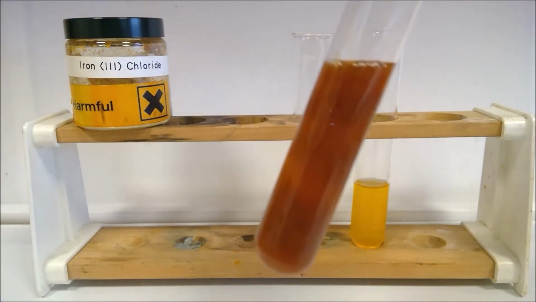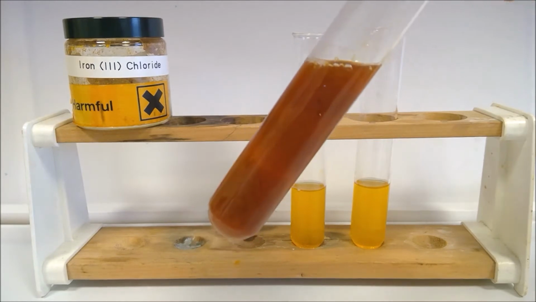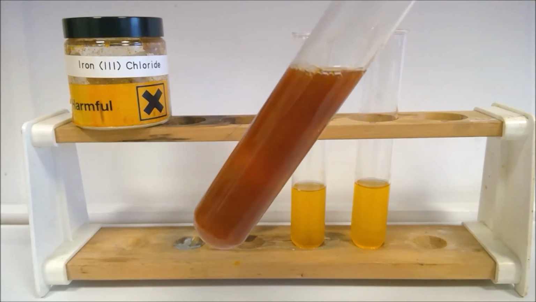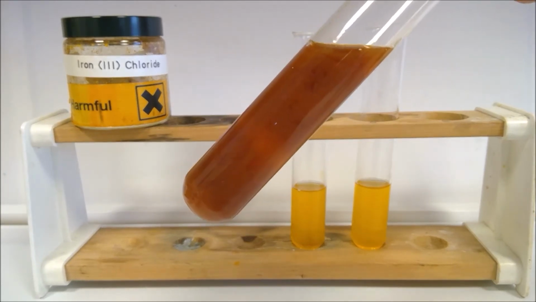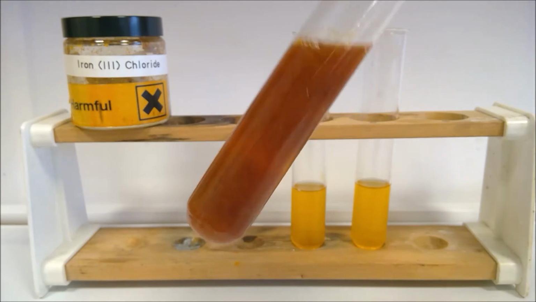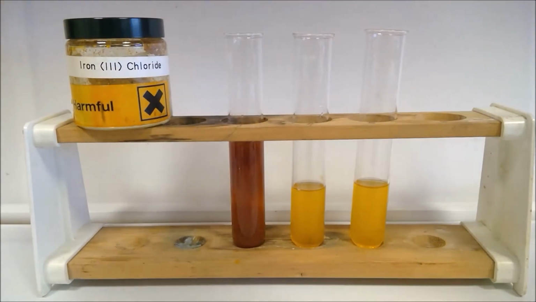So if I bring this closer to set you off on this one, we can definitely not see through it anymore, and we should be able to see some solid in there. The solid that's formed by the reaction of 2 solutions we call a precipitate. So we need a brown precipitate formed from an orange solution, and then you can put your equation in. Okay, I'll try and resist any more clues.